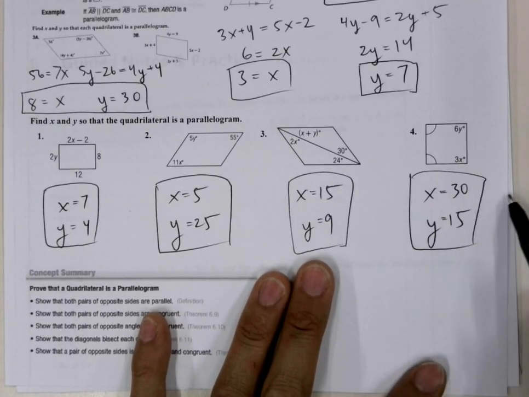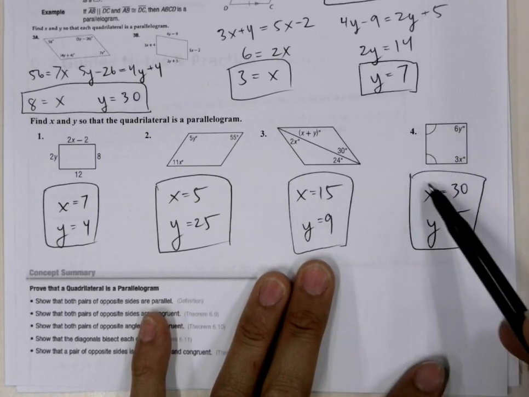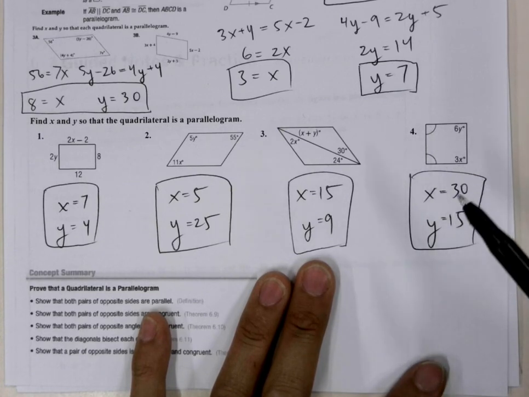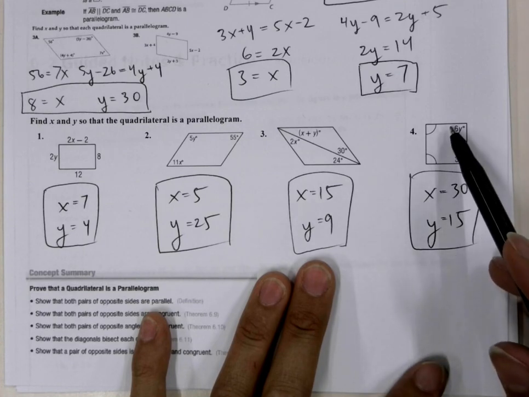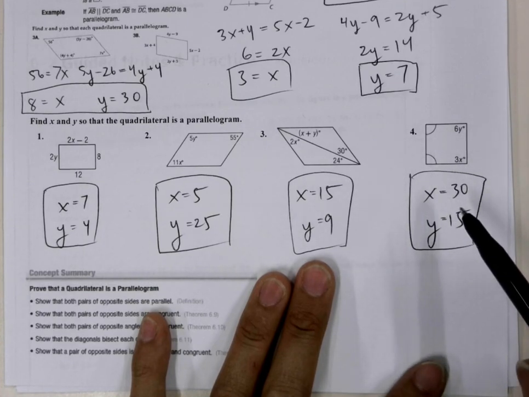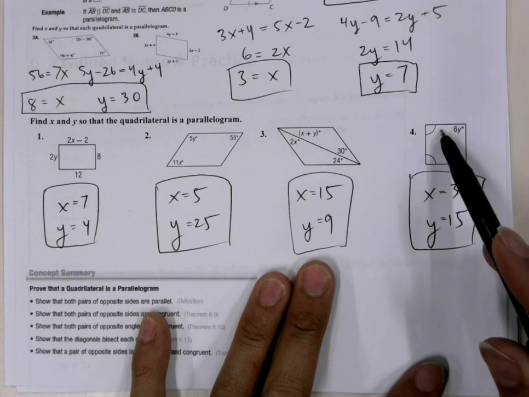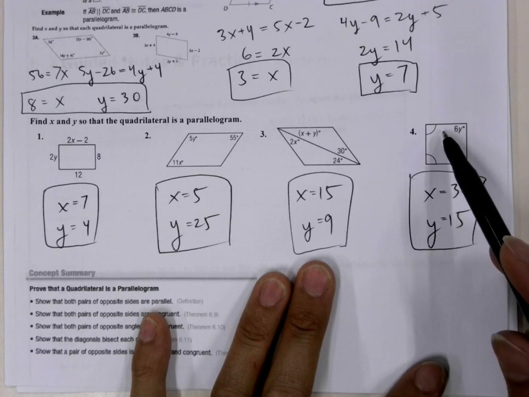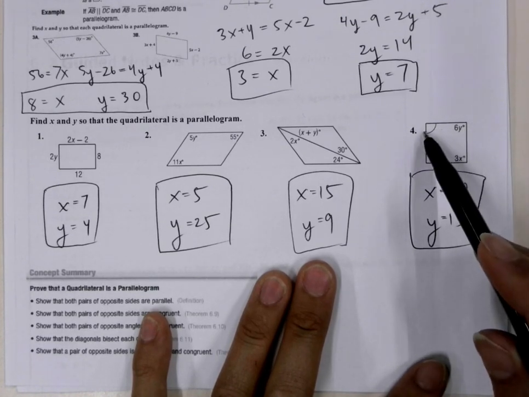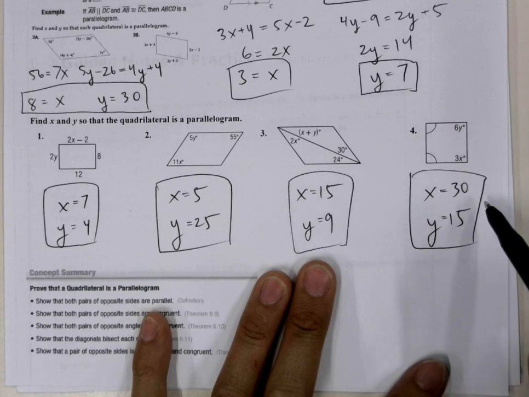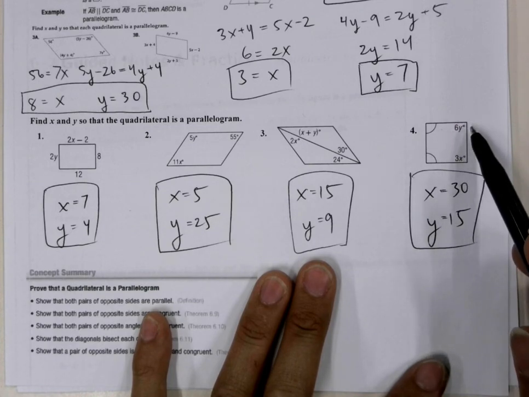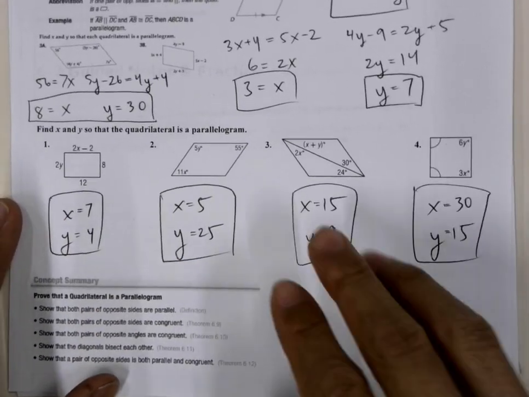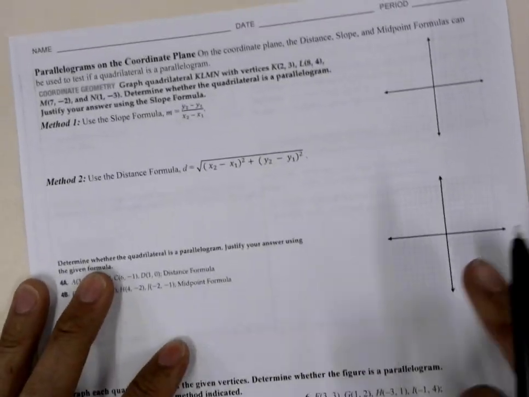Over here for number 4, it's a little bit tricky, but if you have a shape that looks like this, a quadrilateral, and you have two angles that are congruent in the quadrilateral, then they must be right angles. Right, so then that means that if one angle is a right angle, then all the angles are right angles. So then we could set 6y equal to 90 and 3x equal to 90 to find our values for x and y. Okay, so let's go ahead and move on to the next page.